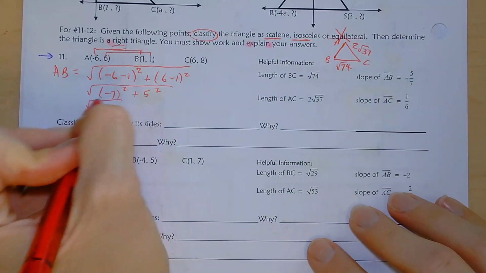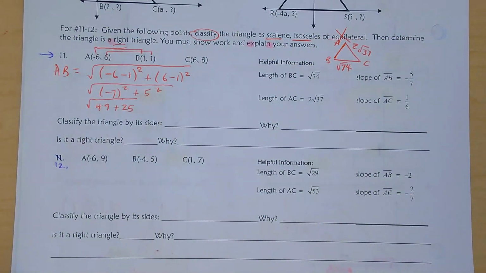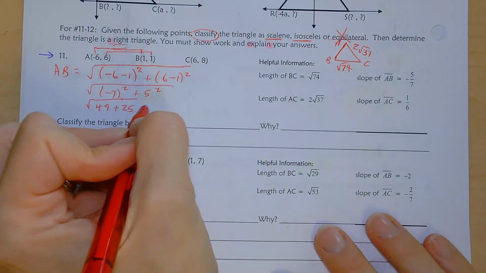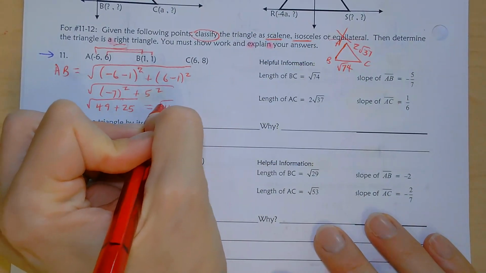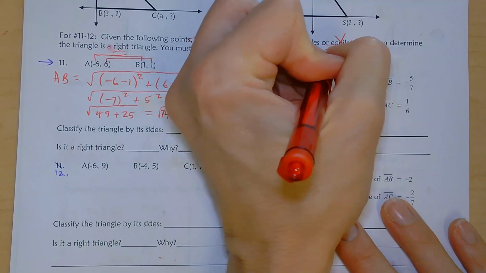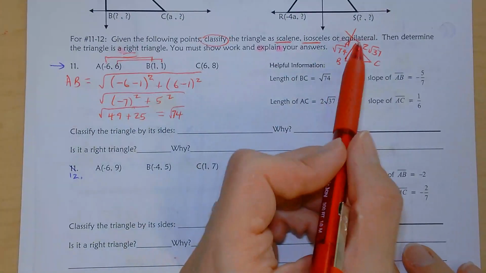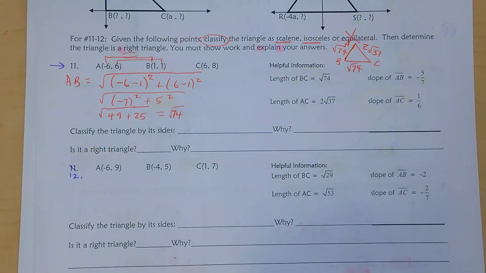Okay, so then we're going to get the square root of 49 plus 25. And that's going to give us the square root of 74. Okay, now I'm going to take that and come over to my picture and put the square root of 74 in my picture. Now I can clearly see what type of triangle this is.